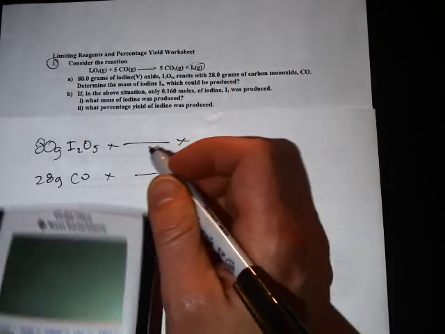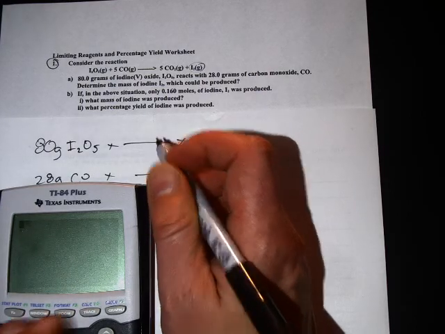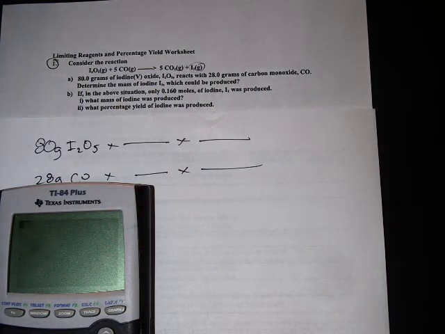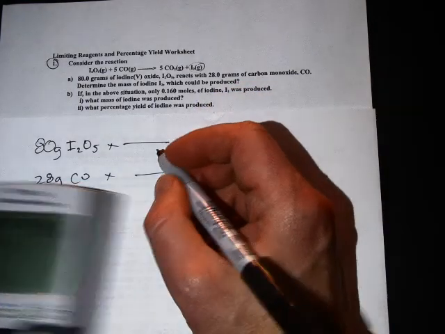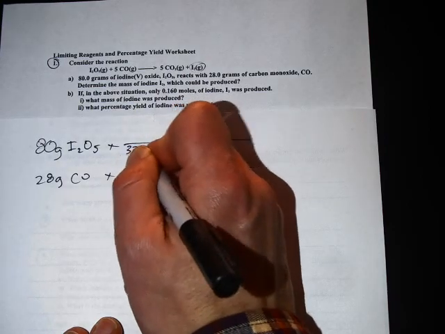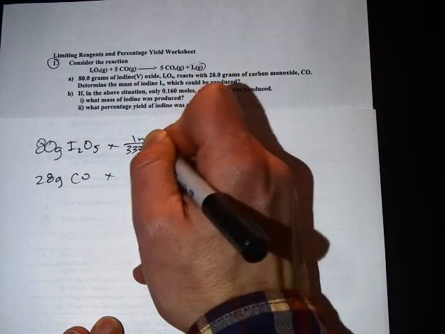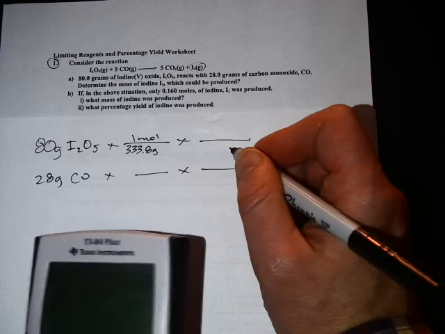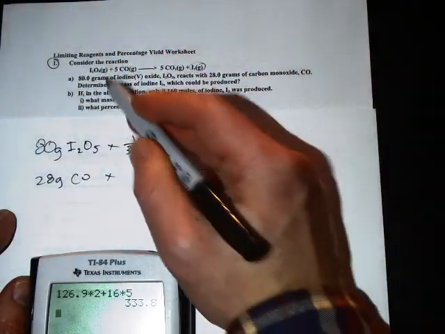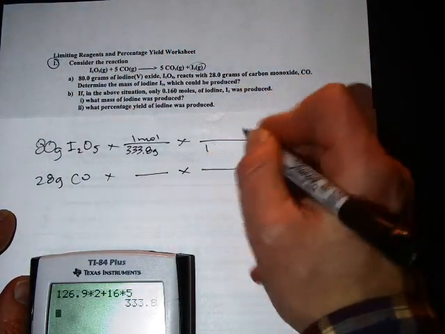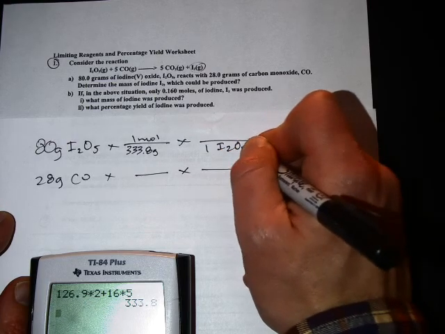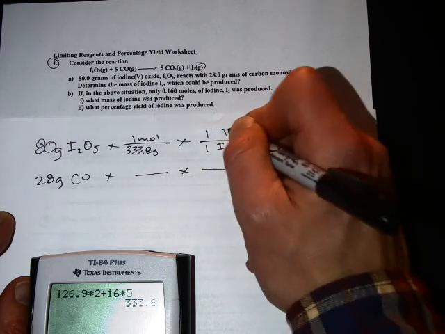The molar mass of this one, let's see, is iodine 126.9. There are 2 of those and 5 oxygens, so it's 333.8. And we're going all the way over to iodine. It's a 1-to-1 ratio. One I2O5 gives us 1 iodine.